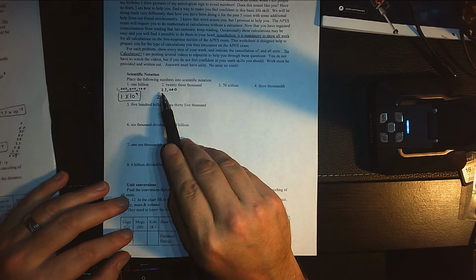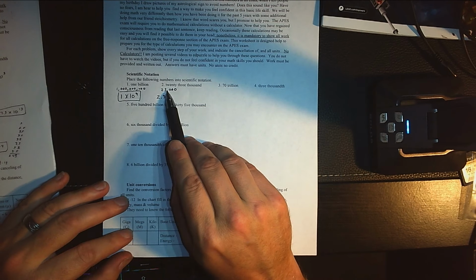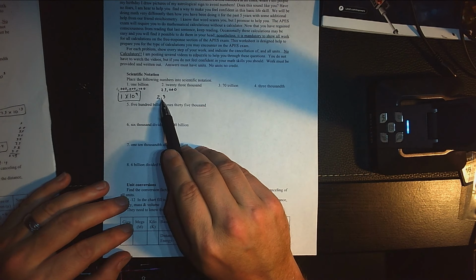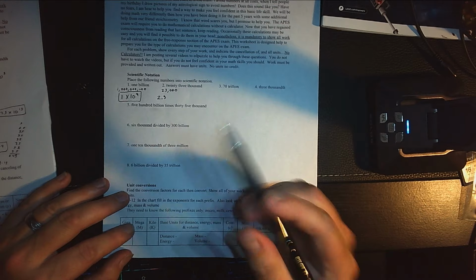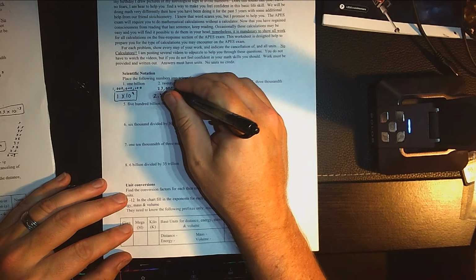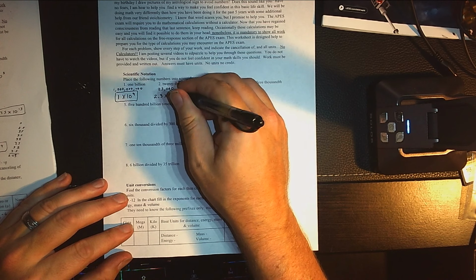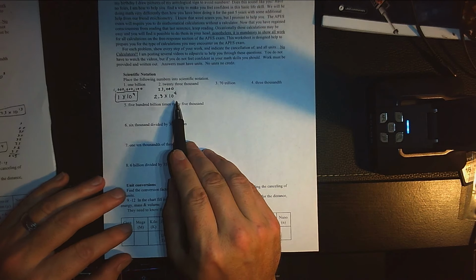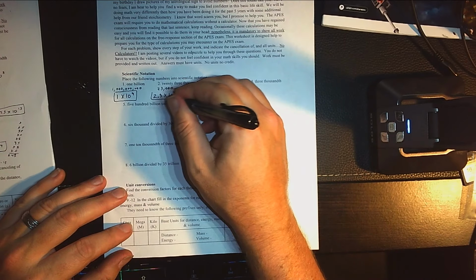So you wouldn't want to write this as 23 times 10 to the 3rd. We always want a number between 1 and 10, basically. So 2.3 falls into that. So that is 2.3 times 10 to the 1, 2, 3, 4, to the 4th power. That's one of our rules for writing in scientific notation. We're going to circle it there as our answer.